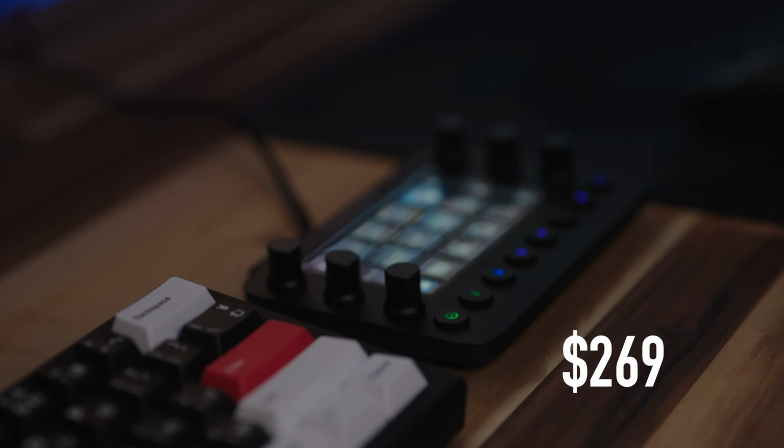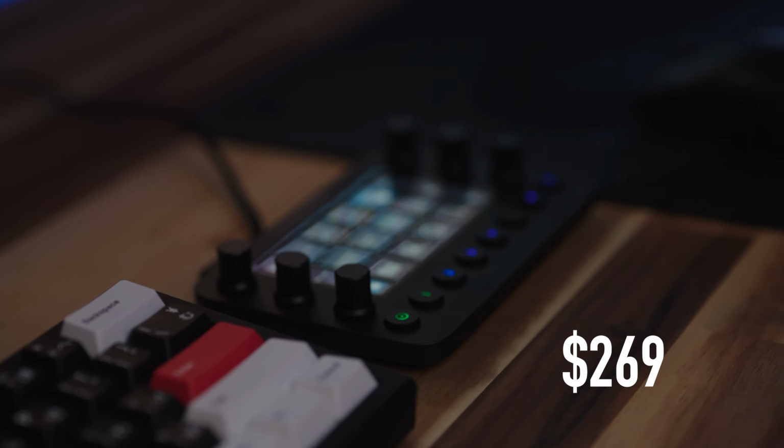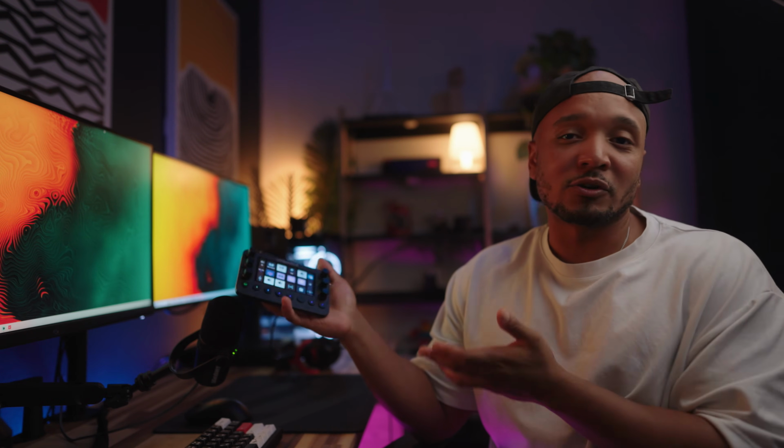Hey guys, it's BD here, and this one device has changed the way I do everything on my desktop, and that is the Loupedeck Live. Mainly because it has so many plugins and so many applications that it can be used for pretty much any program that is on your PC.